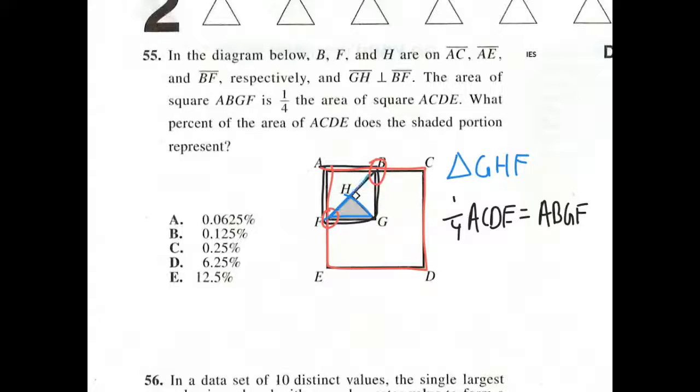So if this triangle is 1/2 of the smaller square, then you need to know the shaded portion. And since it's perpendicular, this is bisected. So this triangle is 1/2 of this larger triangle, which is 1/2 of this smaller square. So that means that we can similarly draw 4 of these small triangles. 1, 2, 3, 4. So that tells us the smaller triangle is 1/4 of ABGF.